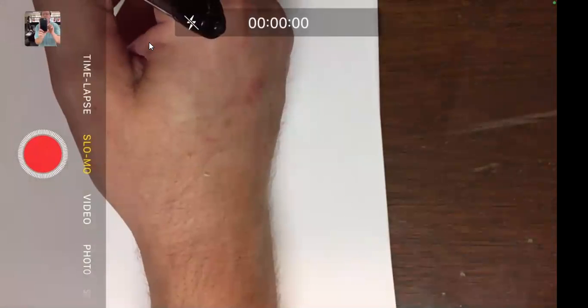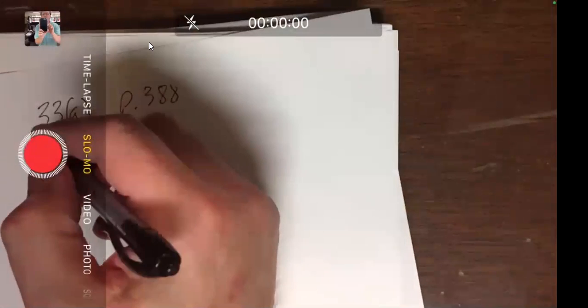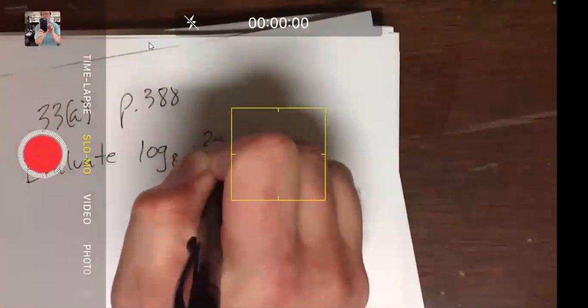Sure. Okay. You can see that it's not really obvious how to write 0.25 with a base 8. This is still off page 388. I want you to evaluate log base 8 of 0.25.